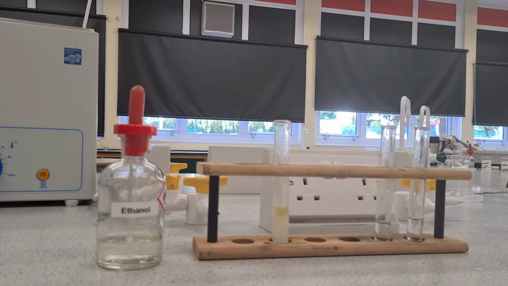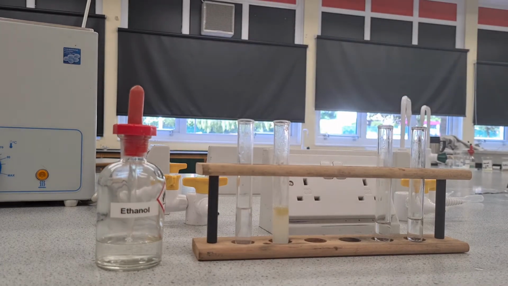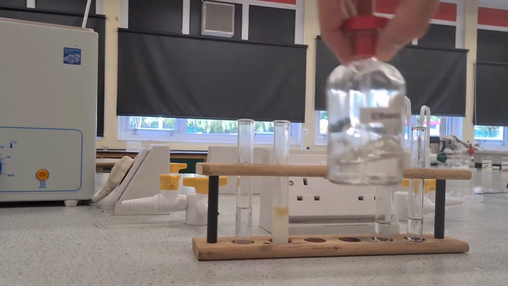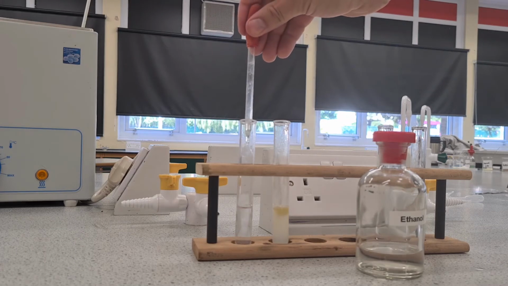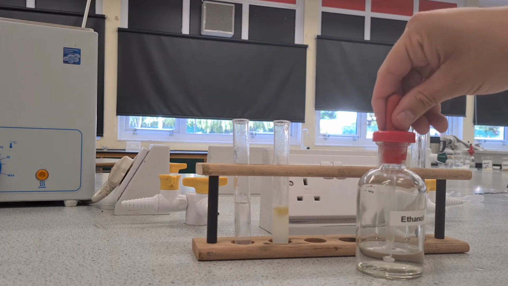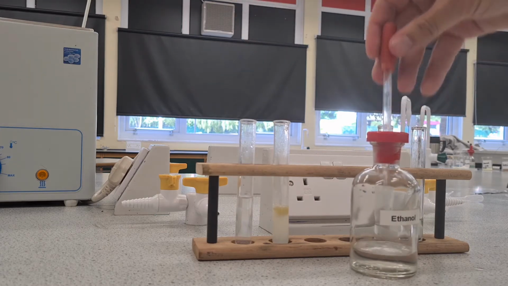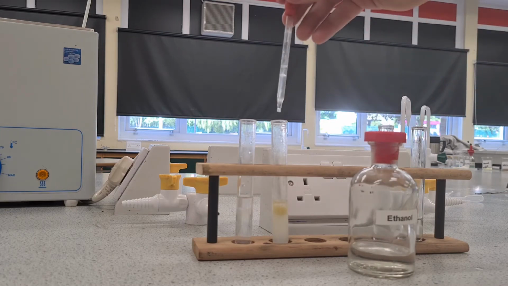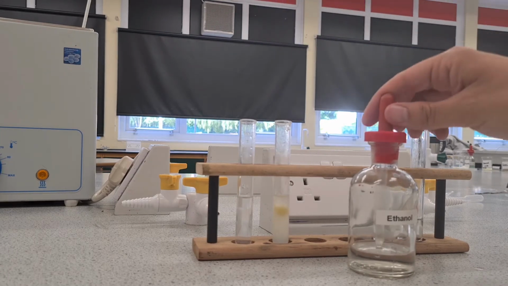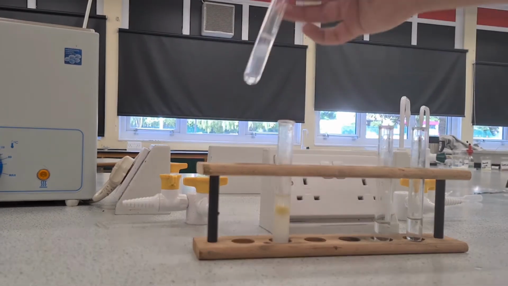Now there's two ways to do this one. I'm going to show you the ethanol one first. This is the one which is probably the easiest. Okay, so I can just add ethanol to each one of these test tubes. And into this buttered solution here. Okay, and if the solution turns cloudy, then fat or lipids are present.